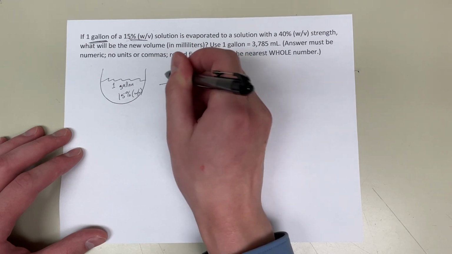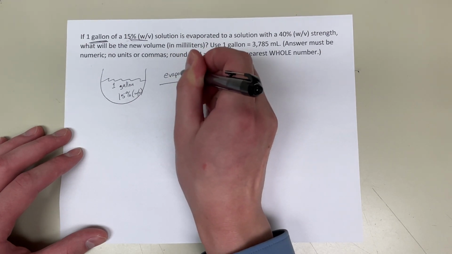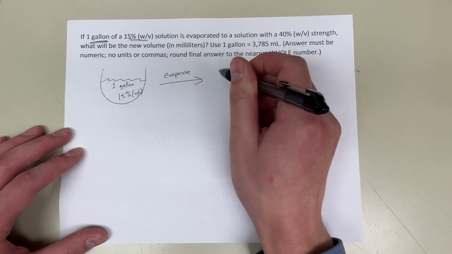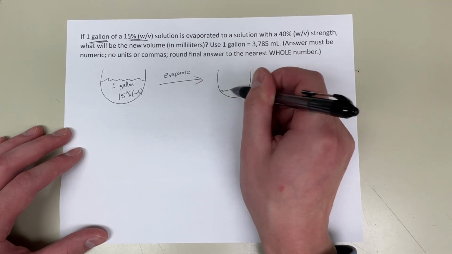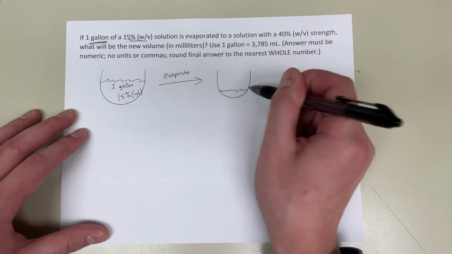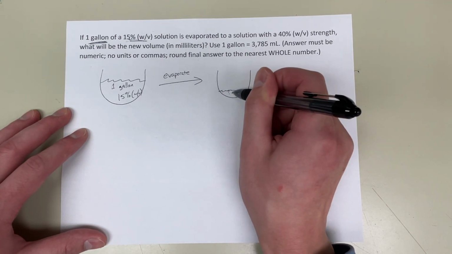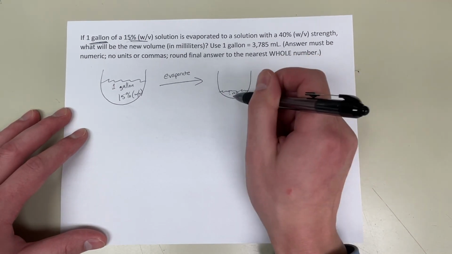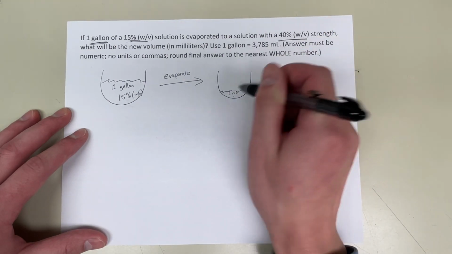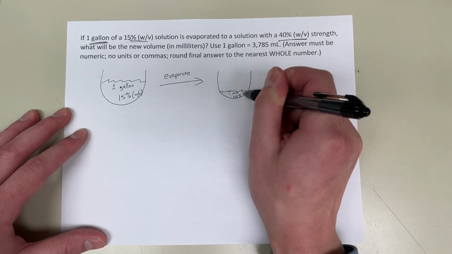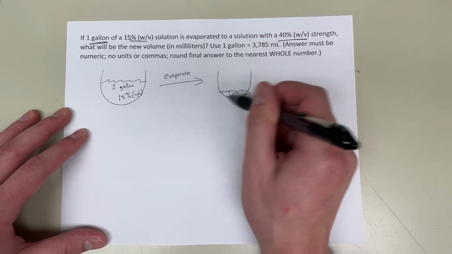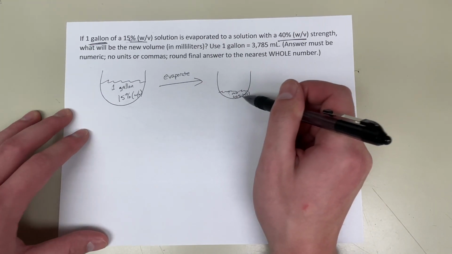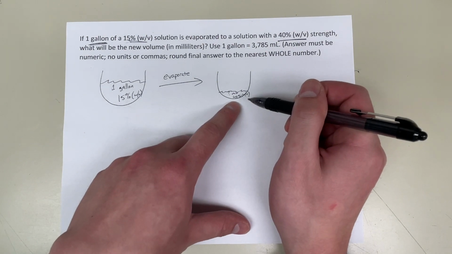And they want to evaporate it by like heating or something, and you can get a much smaller volume. See, not as high as this. You want to know what this volume is in milliliters, and it's going to be 40%. You want to know how much this total volume is in here. It's going to be more concentrated because it's going to be 40% when it was 15%.